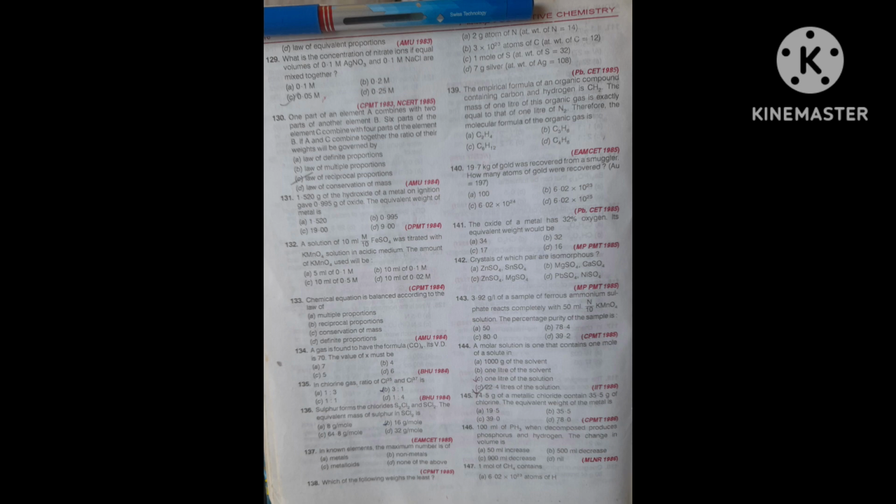Next question. This question was asked in the medical examination CPMT, and also it was asked in NCERT. In two examinations this question was asked. Now next question, question number 130.